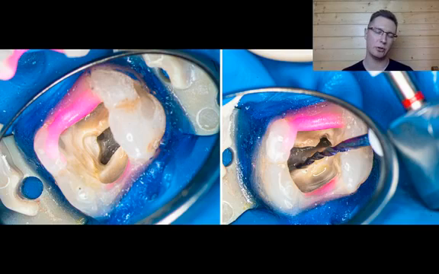And Sarah asks, can metal and blue give some help? To be honest, I don't use it. Maybe it can, but it can be a false positive sometimes. But I believe the most important tip is to find the isthmus from the MB1. If you find it, you will find the orifice, and if you find the orifice, you will find the MB2.